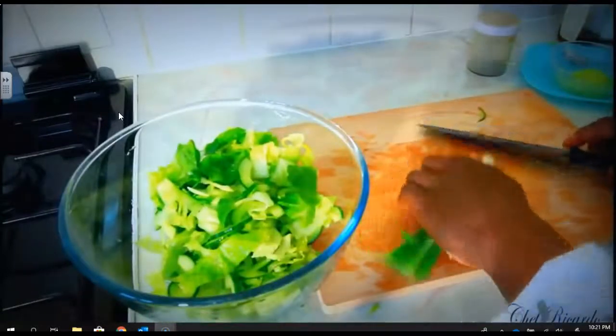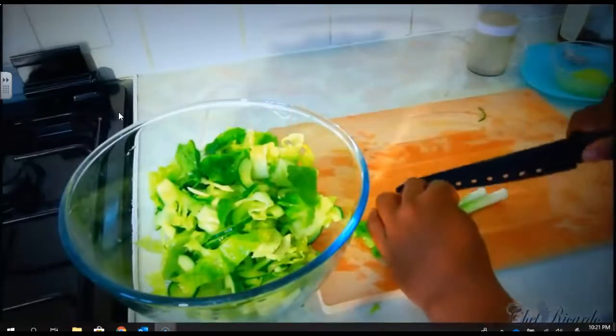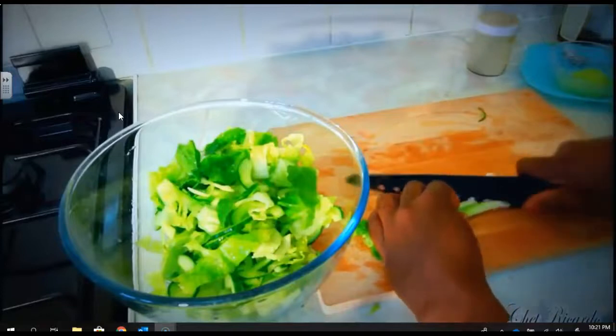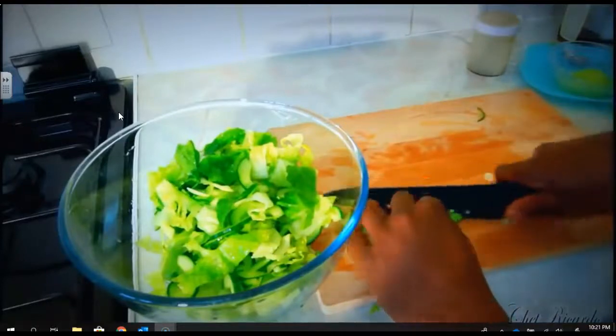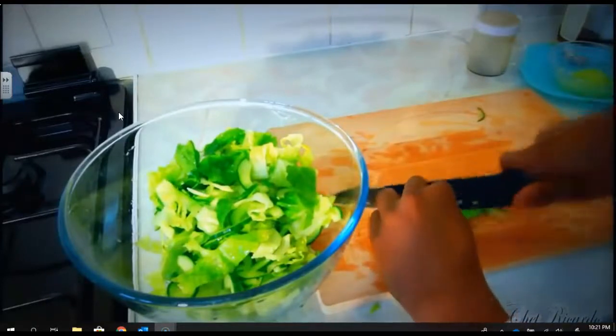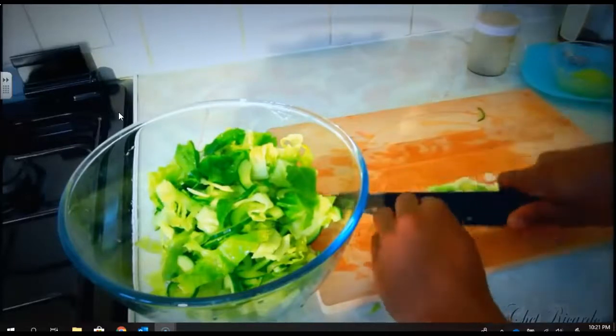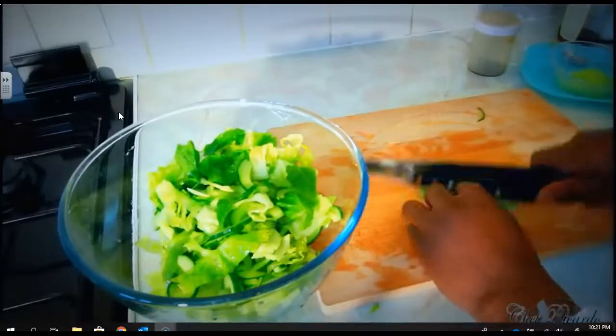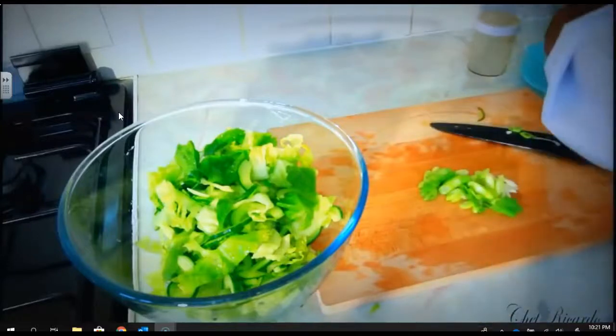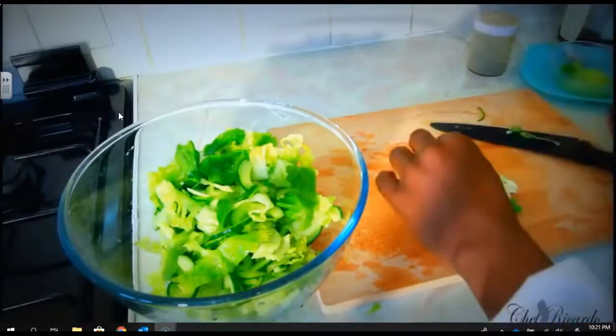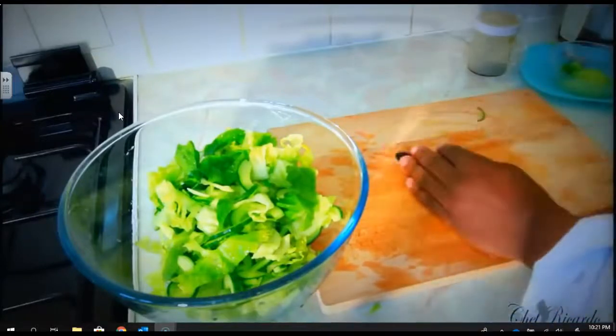Get two nice pieces of spring onion. Fine dice and chop it up. Straighten it like that. Lovely.